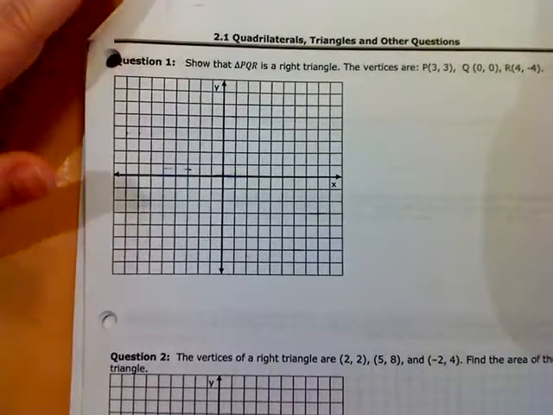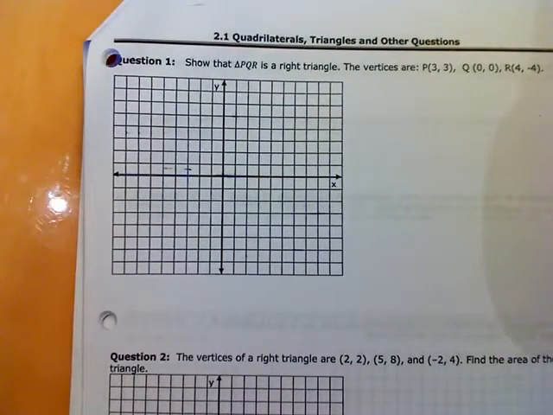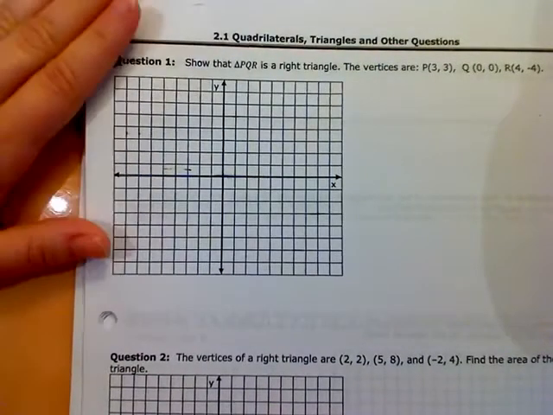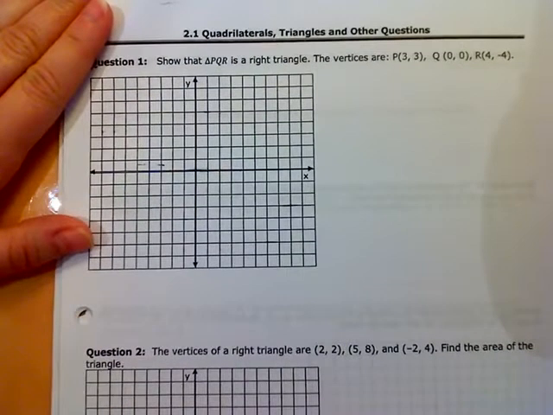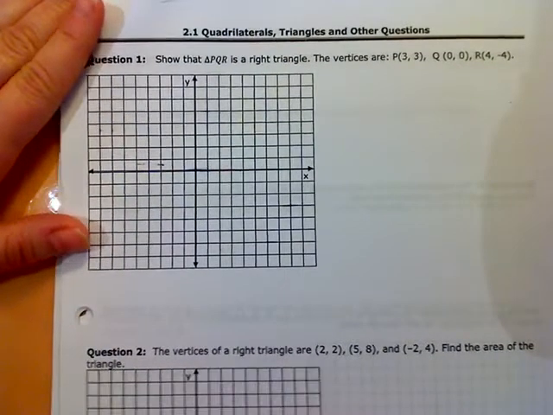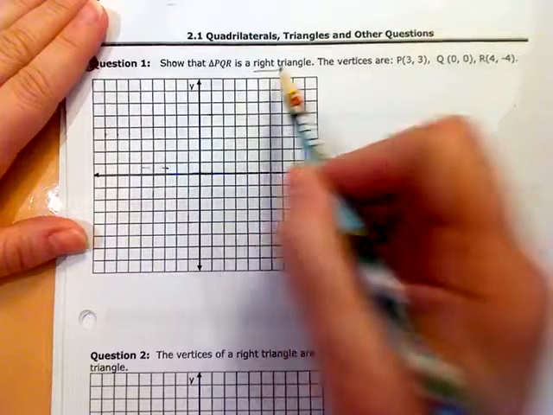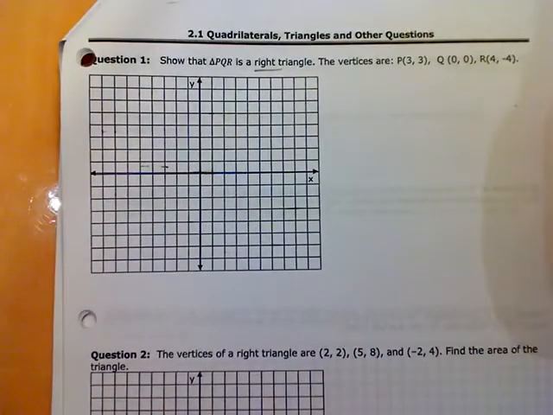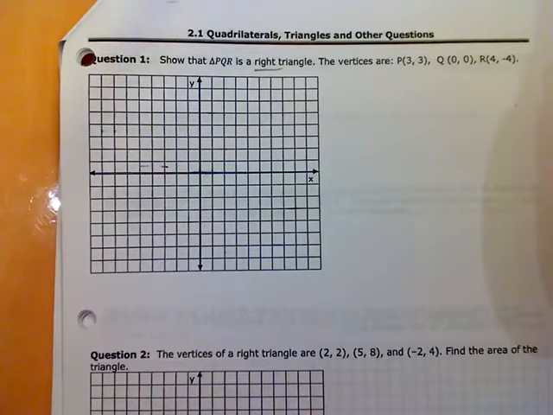Okay, let's take a look at quadrilaterals, triangles, and other questions. So here we need to show that triangle PQR is a right triangle. So what does that mean? A right triangle means that two of the sides meet at 90 degrees. Or another way of saying it is that two of the sides are perpendicular.